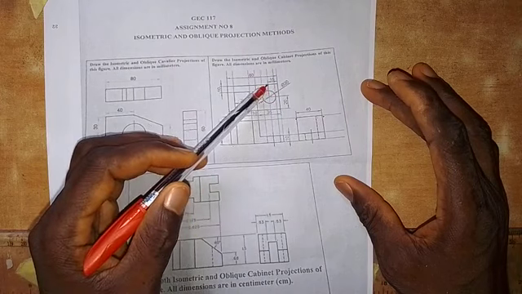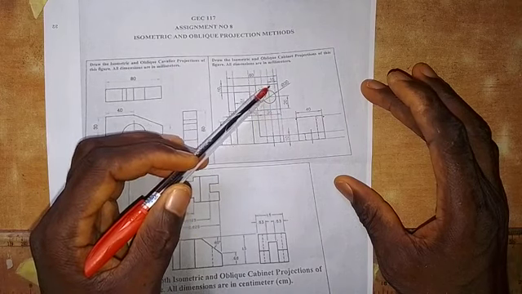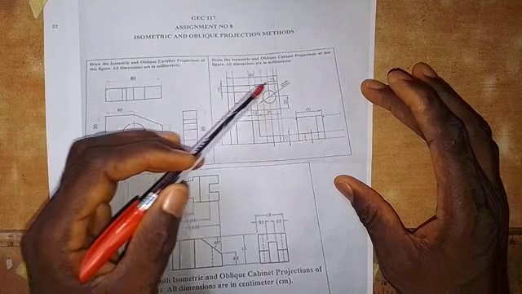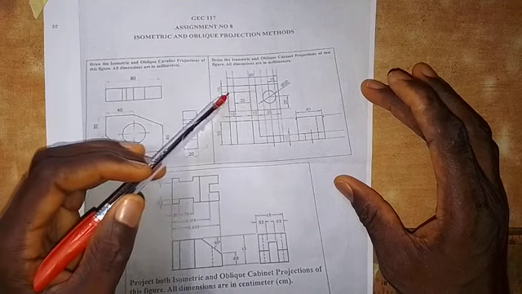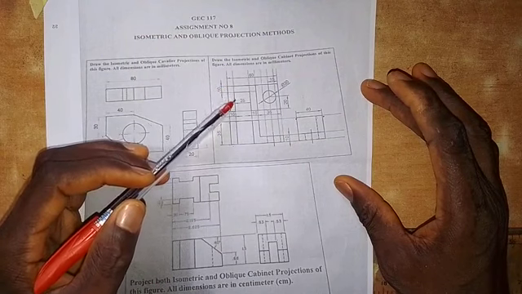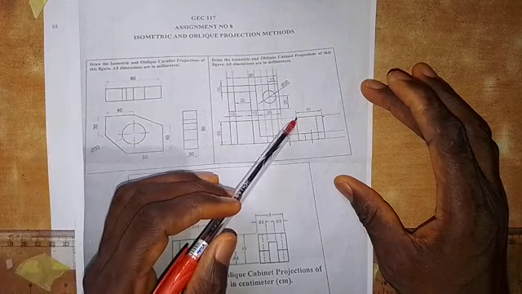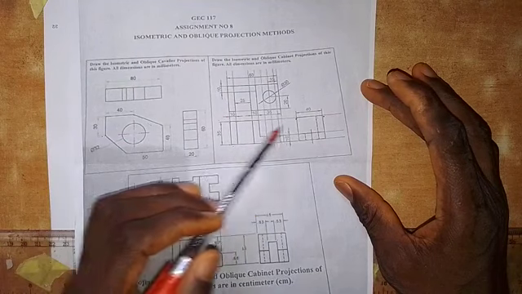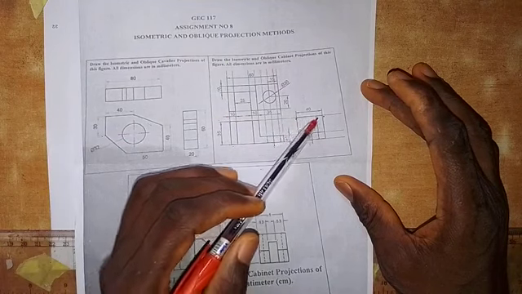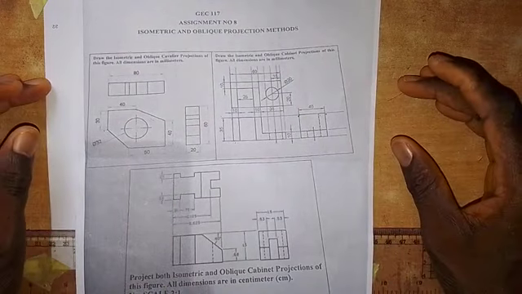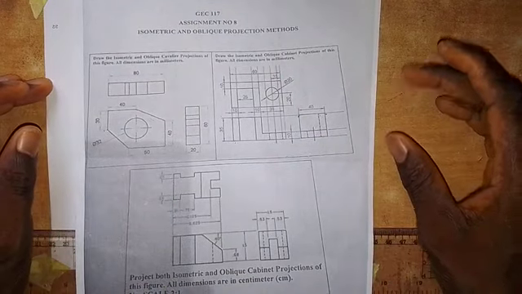Then distance from here to the center of the circle is 15. The diameter of the circle is 20, and then the total length of the plan is 80 millimeters. Thickness from here to here is 10, and then distance from here to here is 25, and the width of the front elevation is 40 millimeters as given in the end elevation here. So we are going to work on this and get the isometric view of this object drawn.